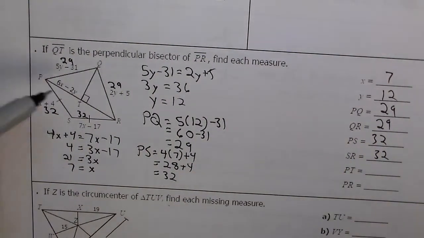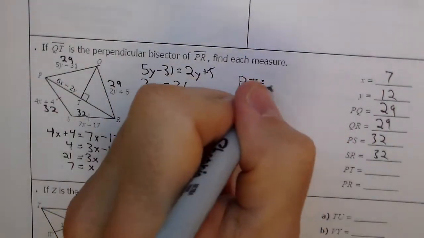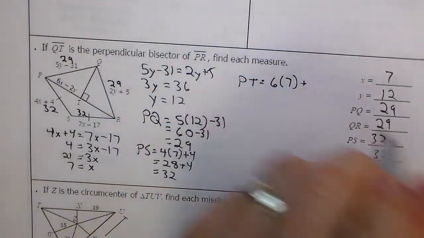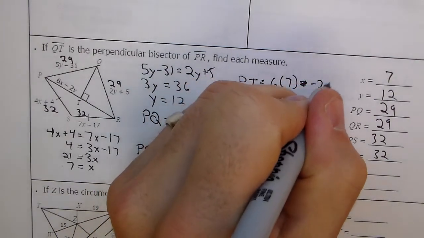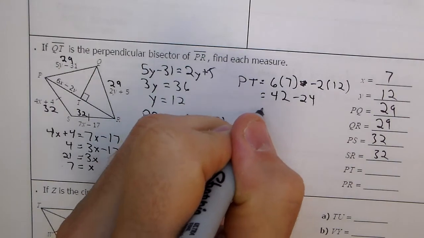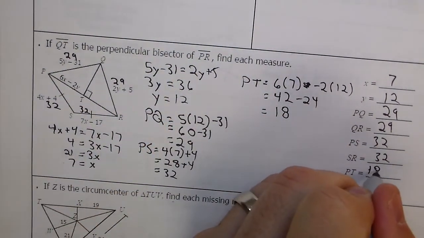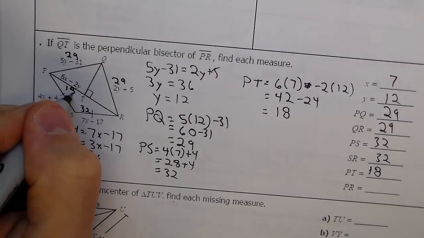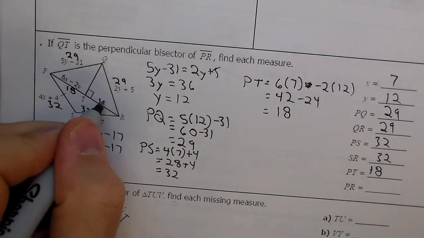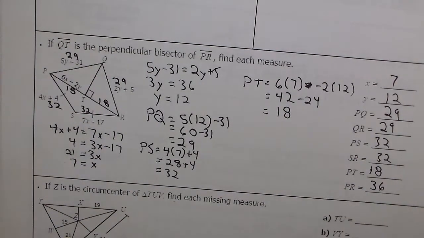Last part, we need PT. Well, that requires both x and y. So we know 6 times 7 minus 2 times 12. That's 42 minus 24. And that looks like 18 for PT. Then when it asked for PR, because this is a midpoint, we know that TR is also 18, and we would get 36.